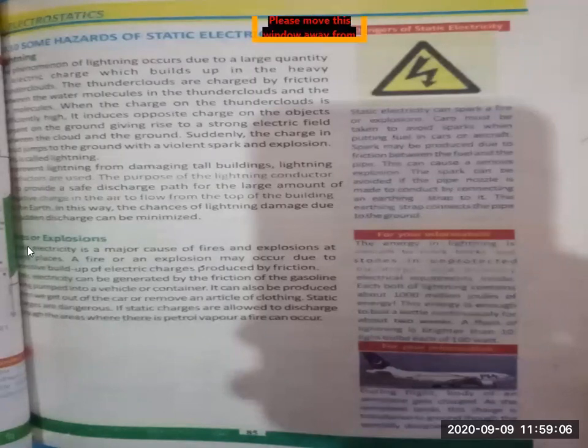Static electricity can also cause fire and explosion, where there is a lot of charge friction in the air. When it falls down on a petrol pump, it can cause fires, and fires and explosions can cause the death of many people. So this is the disadvantage, or hazard, of static electricity.